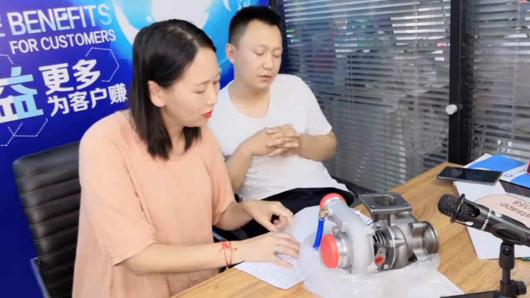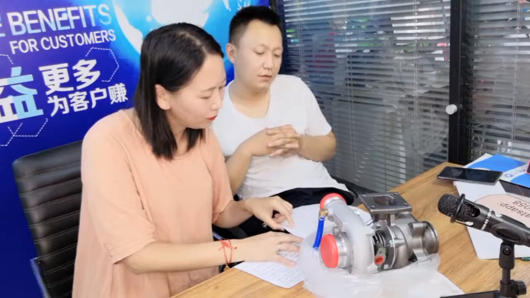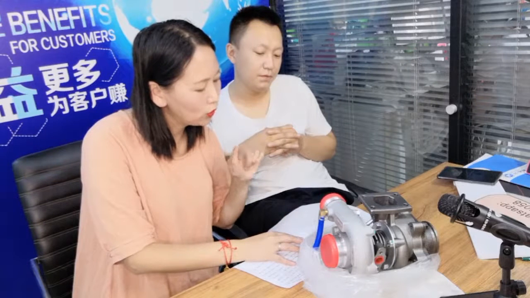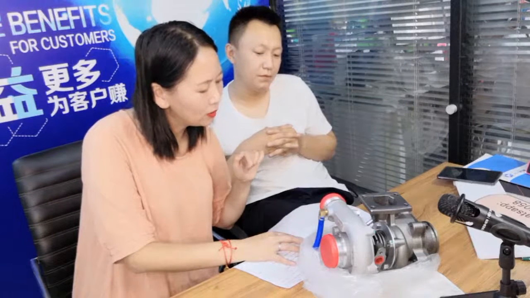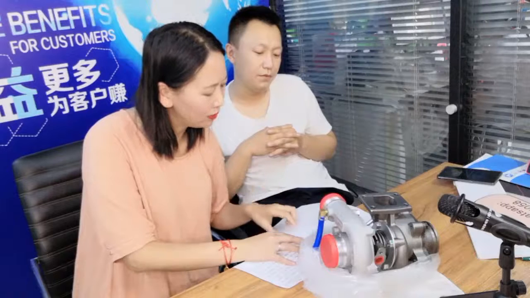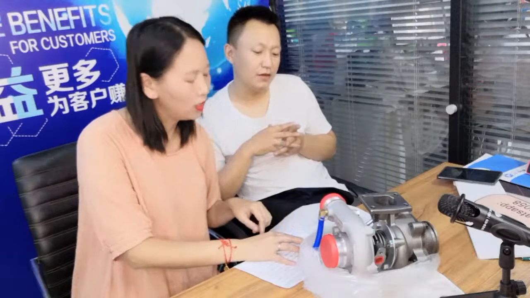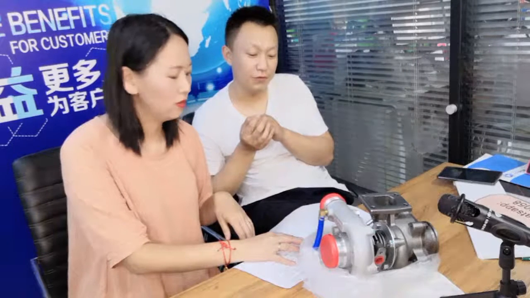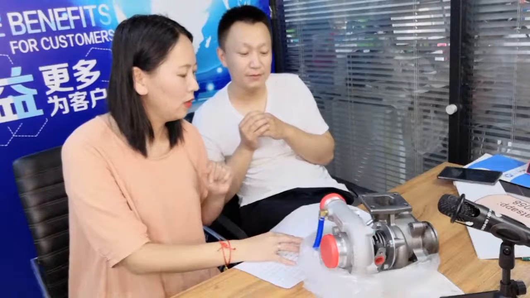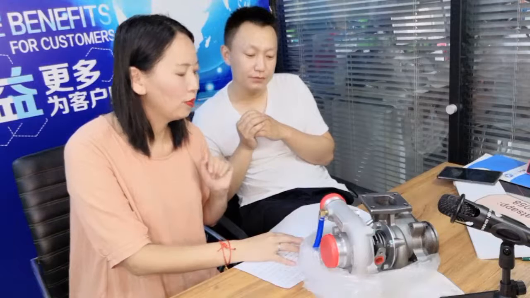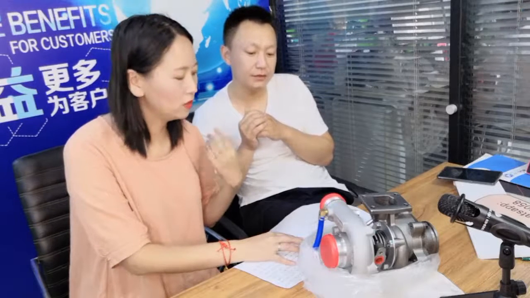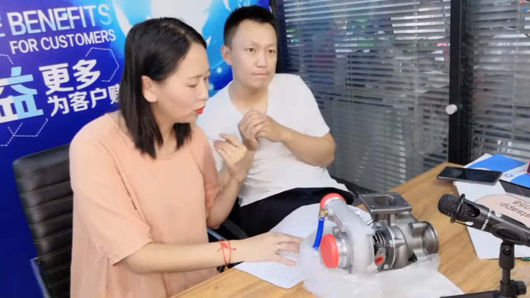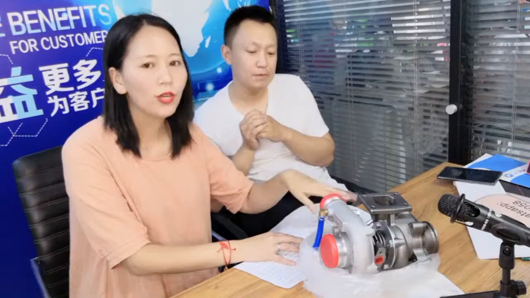That means we should regularly check the sealing ring of the turbocharger. If it fails, it cannot keep the lubrication oil out of the turbocharger, and that causes the burning oil phenomenon. Yes, that means a waste of oil, and it also makes the machine unable to work efficiently.